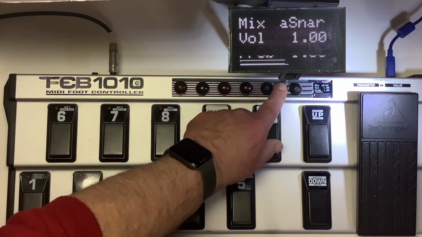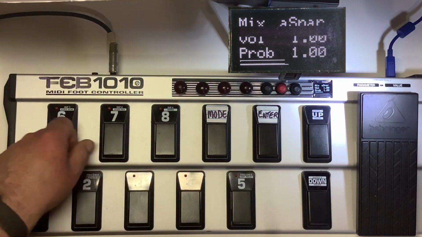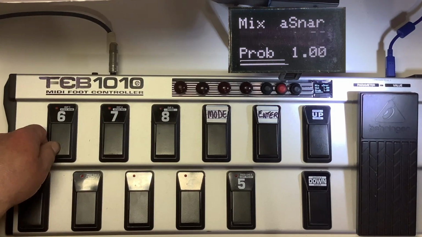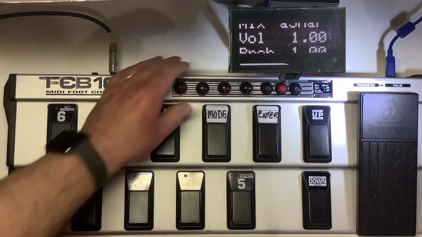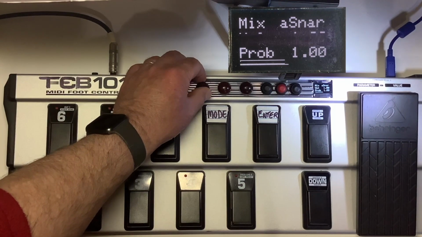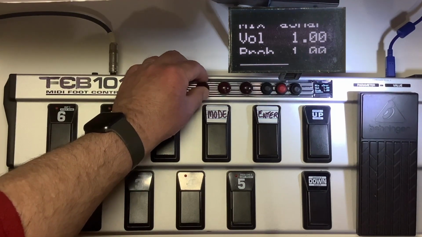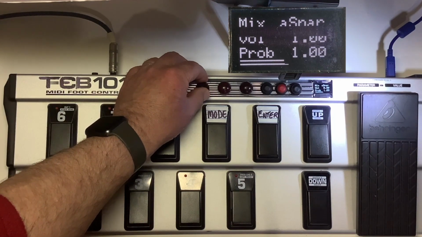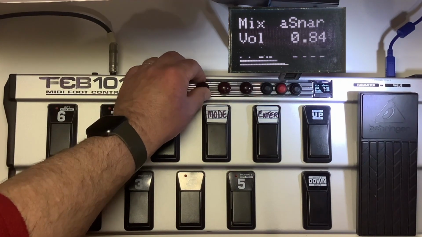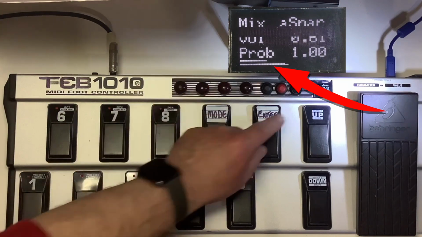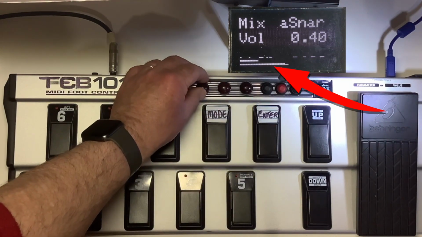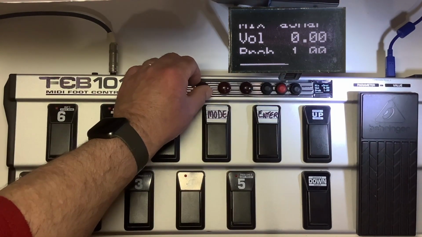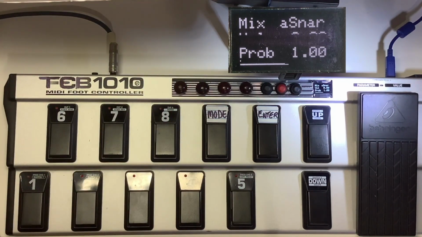So let's move along to snare, and I'll play a pattern and I'll make the snare quieter. Now you'll notice that as I do this, nothing happens until the knob picks up the value that we're at, which is 1 for volume for the snare, and then I can bring it down. You can see these lines indicating what's going on. So now the snare's not playing.